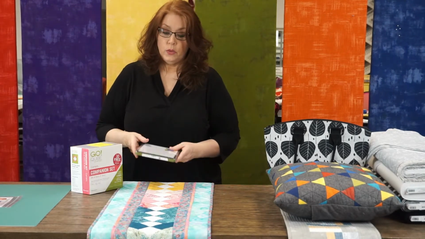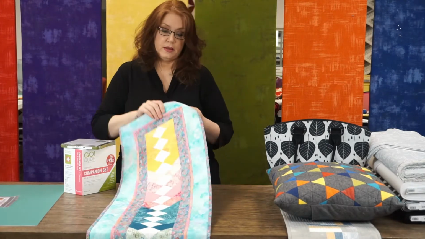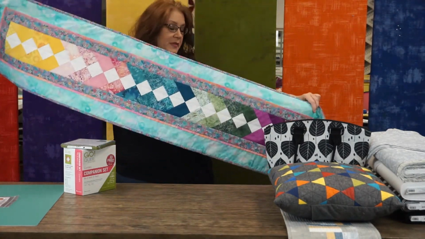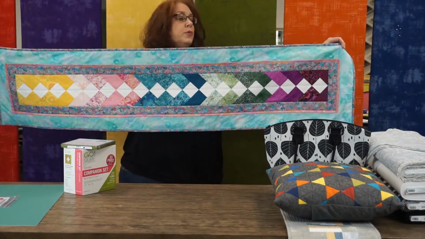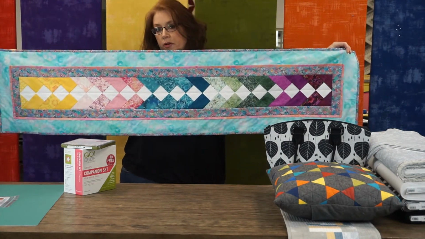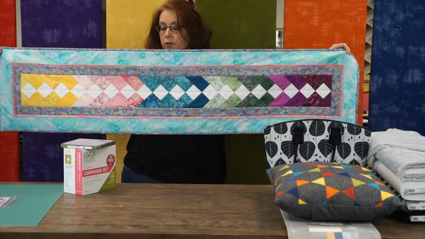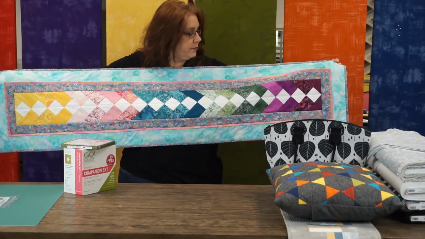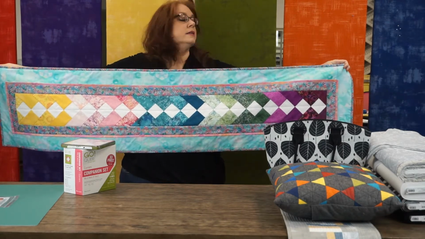So what it is, a very long table runner, but you can see how pretty she's gradated the fabrics throughout the table runner, and chosen the perfect little border fabric to go around it.